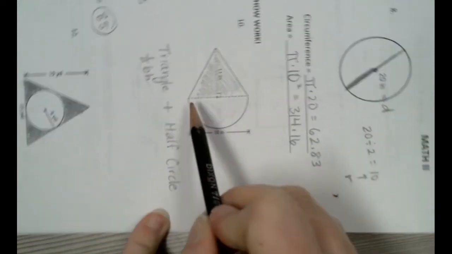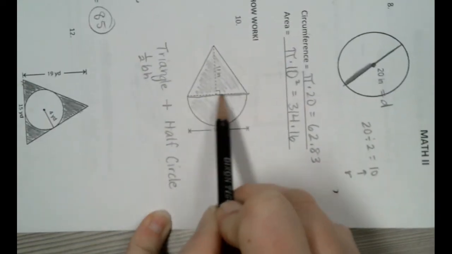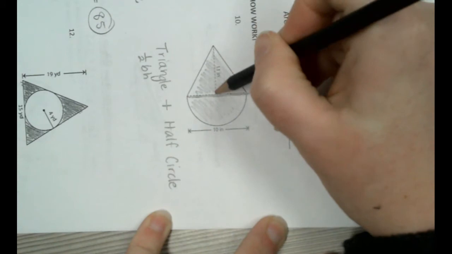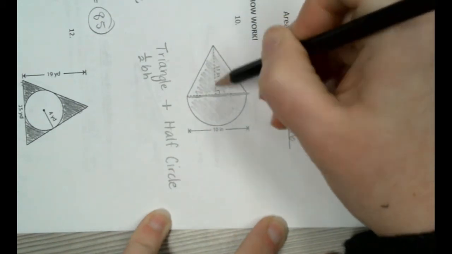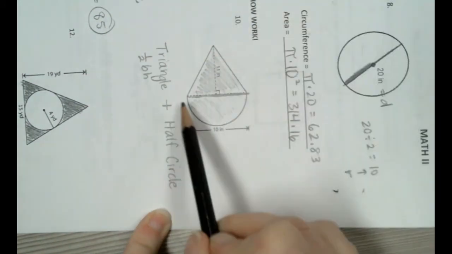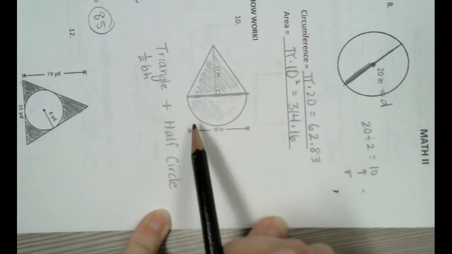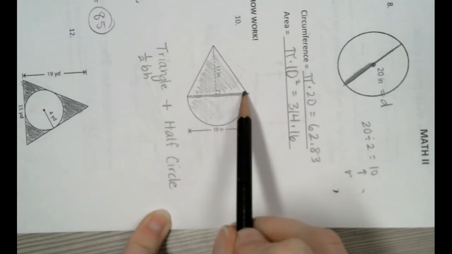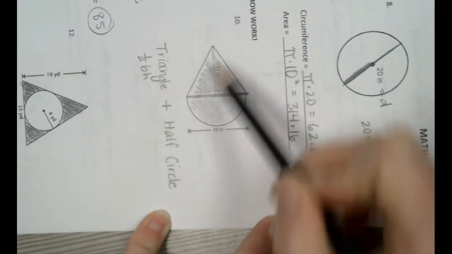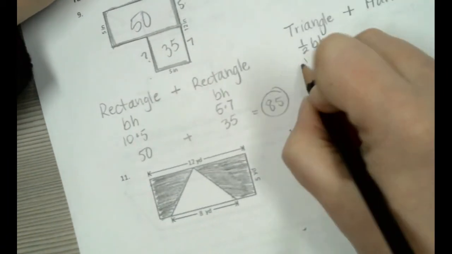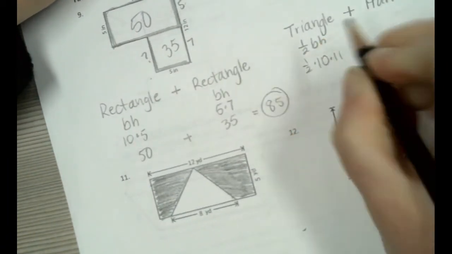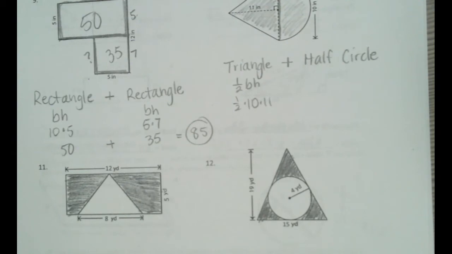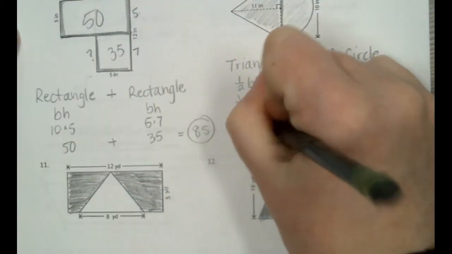with this being my base here, and this being my height. Well, the good news is I already know the height is 11. The base all the way across would be the same as this length right here, which is 10. So my base is 10, because that's what that is, and my height is 11. So I'm ready to plug it into the formula. The base is 10 and the height is 11. Let me type that in real quick. 1/2 times 10 times 11, that is 55 for the triangle part.